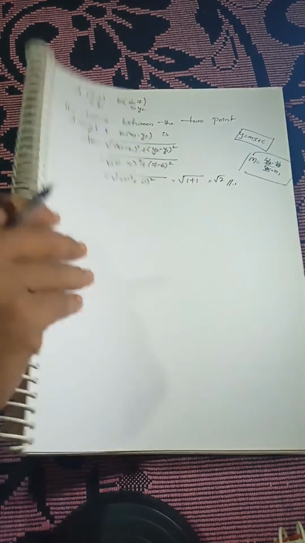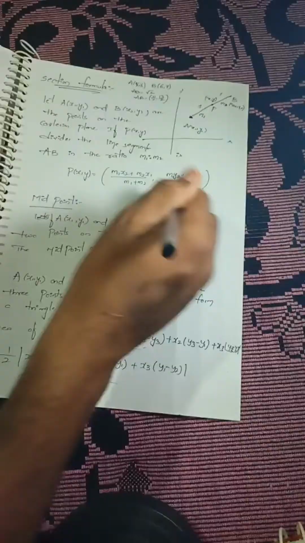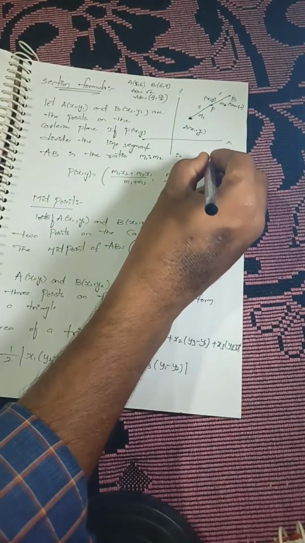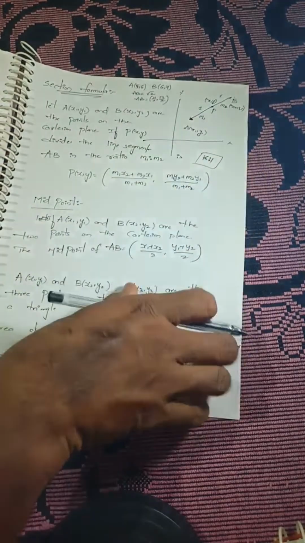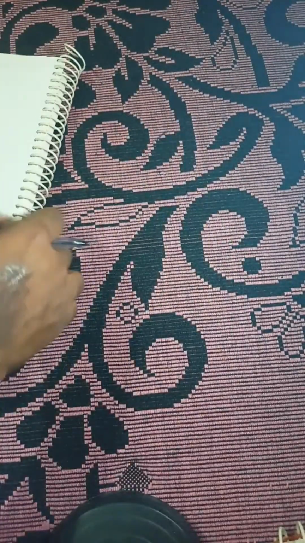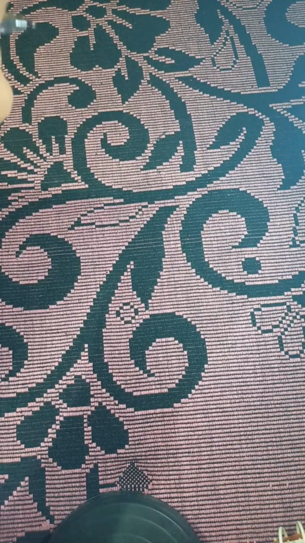Sir, for the section formula, if there is no ratio given, we have to take the ratio value as k is to 1. If ratios are not given, you have to take the value as k is to 1. So now I'm going to explain one more formula which is there in this question. Let me explain that one more formula.